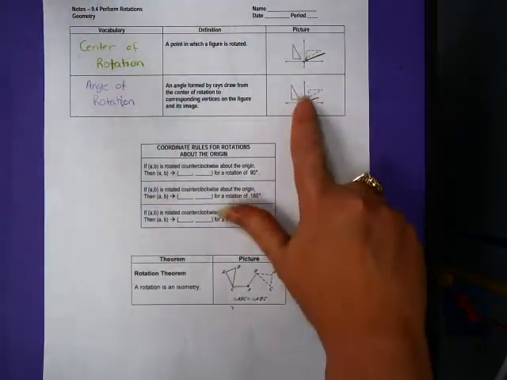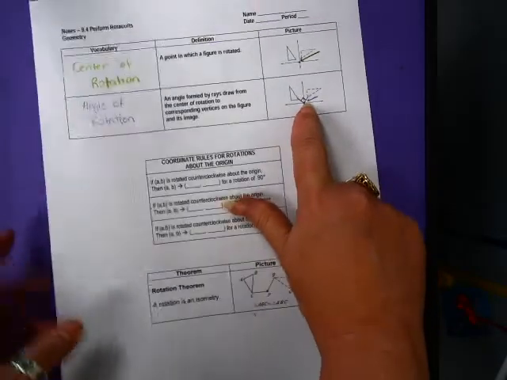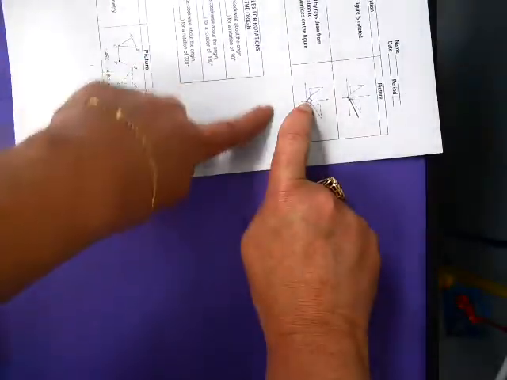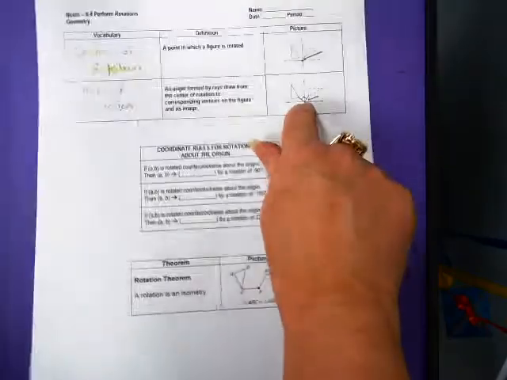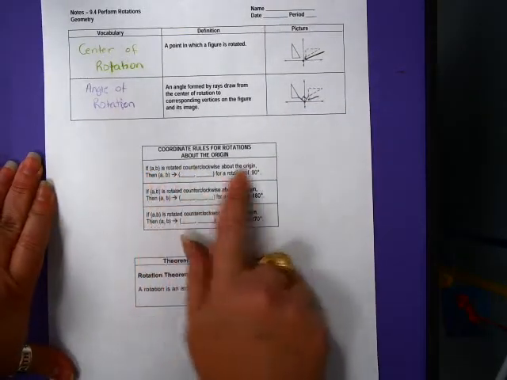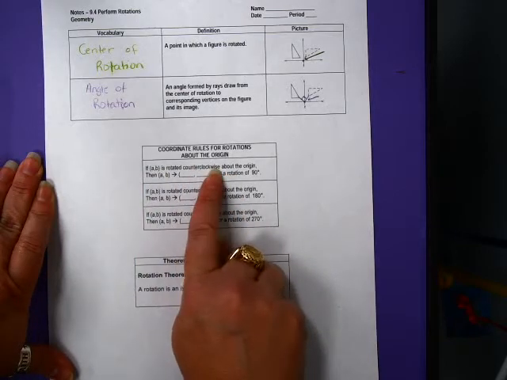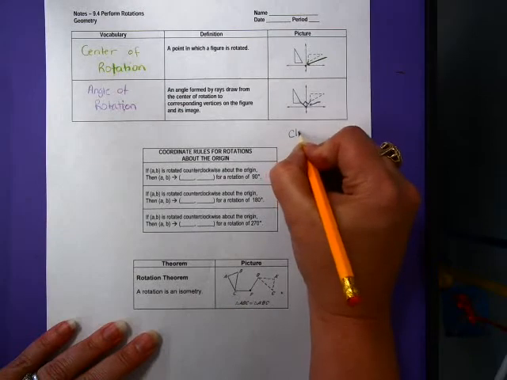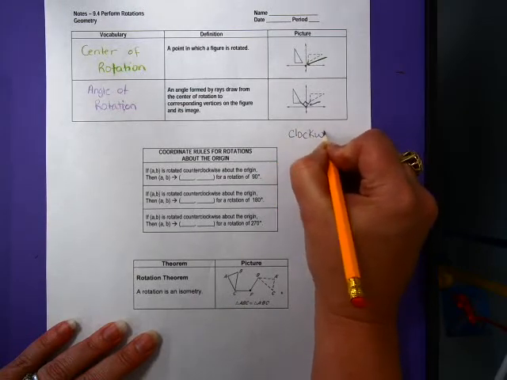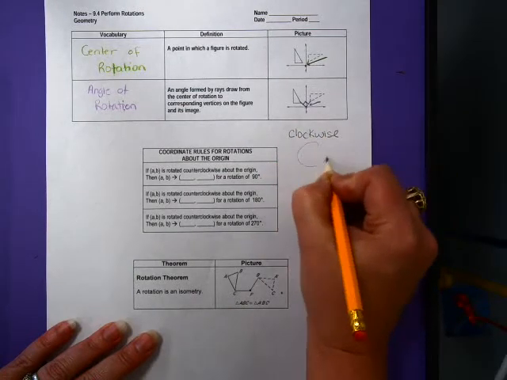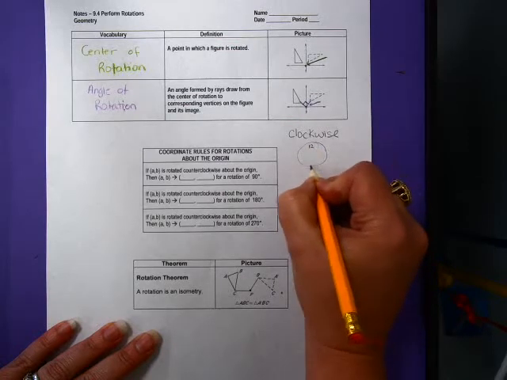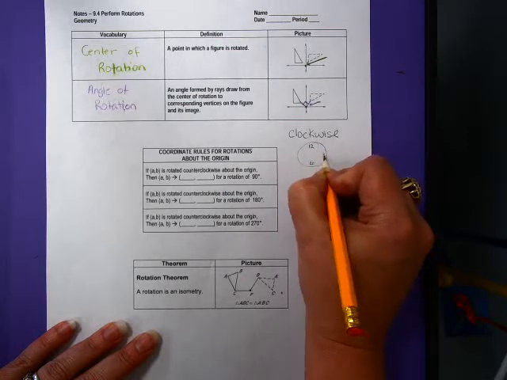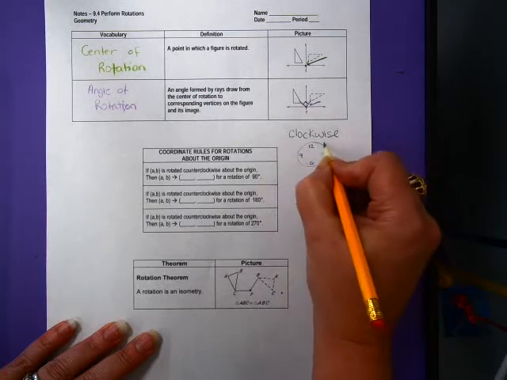Alright, so you can actually just graph a picture, rotate it, turn it, list the new coordinates, or you can memorize these rules here. Now remember, clockwise: if this is my clock, this is 12 o'clock, there's 6, there's 3, and 9.